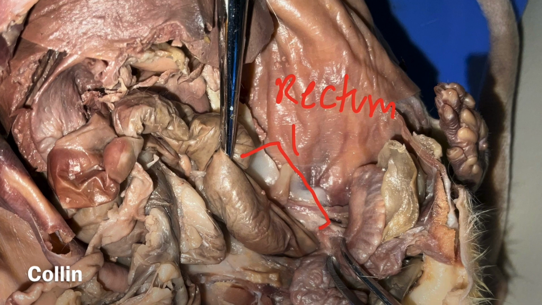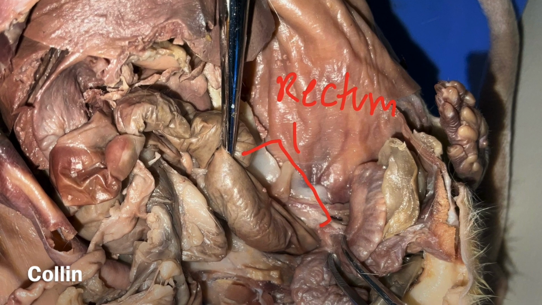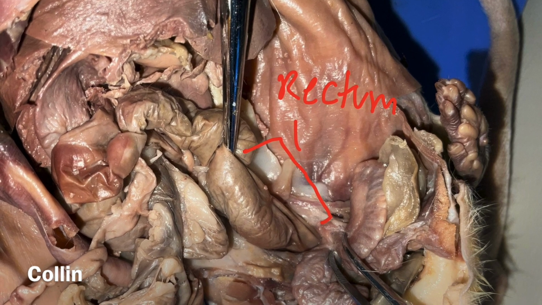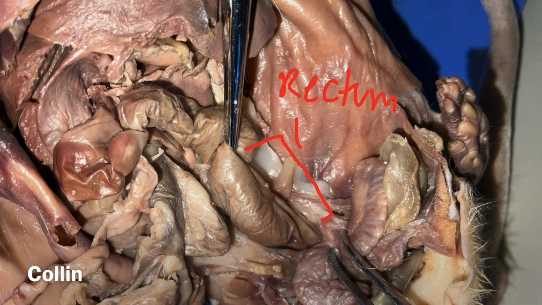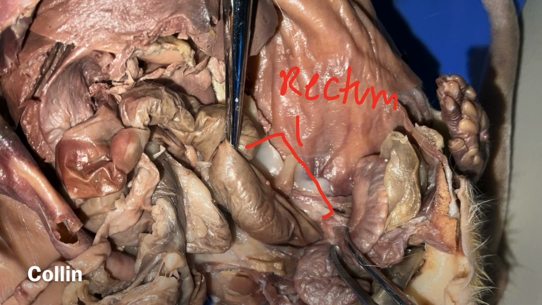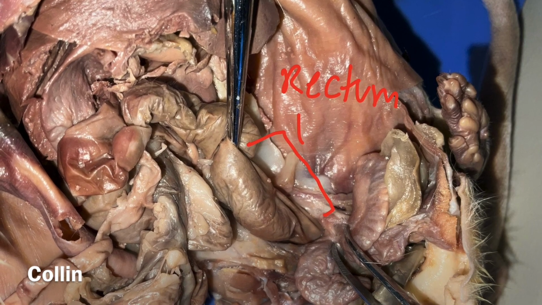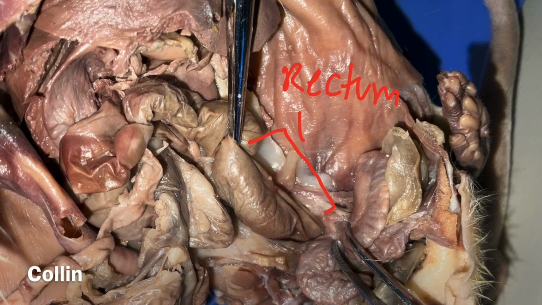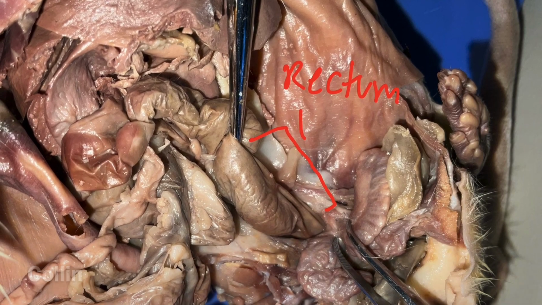The rectum is the terminal portion of the large intestine. It functions as a temporary storage site for feces and regulates its passage through the anal canal during digestive processes and defecation.